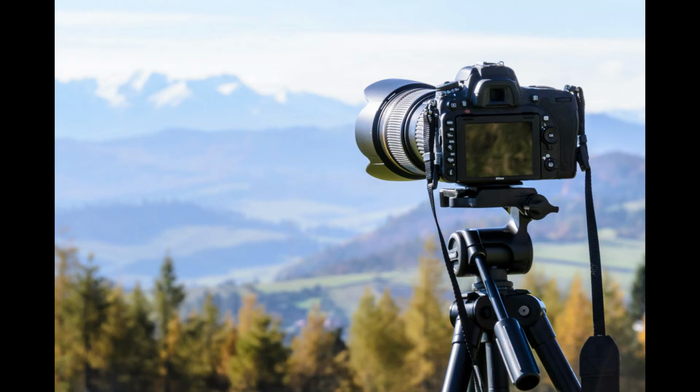So let's go ahead and get into using the light meter, what it is, and how you can use it. All right, so what exactly is a light meter? A light meter is pretty easy to understand. It's basically a device of some sort that measures the amount of light coming in.